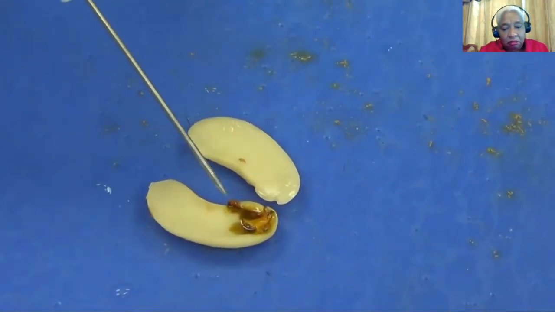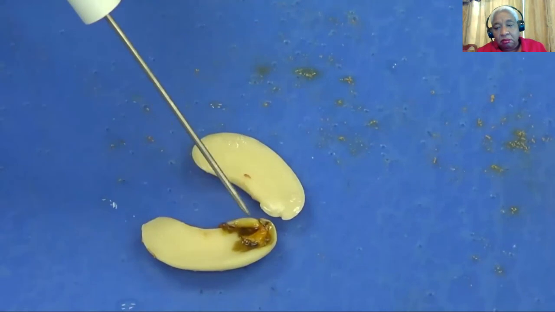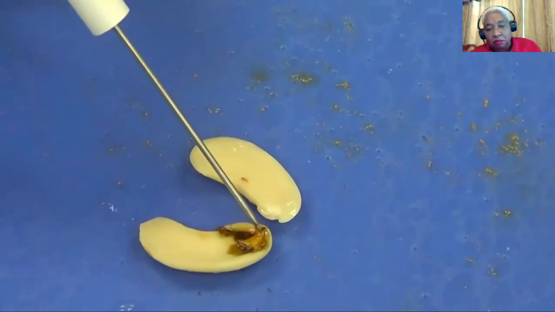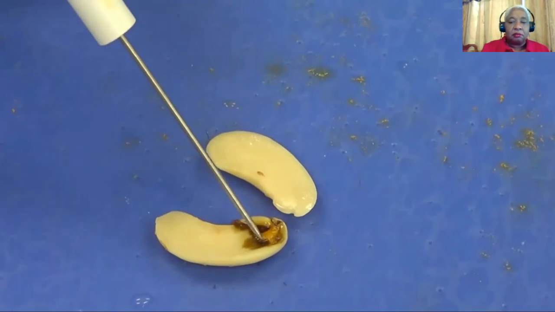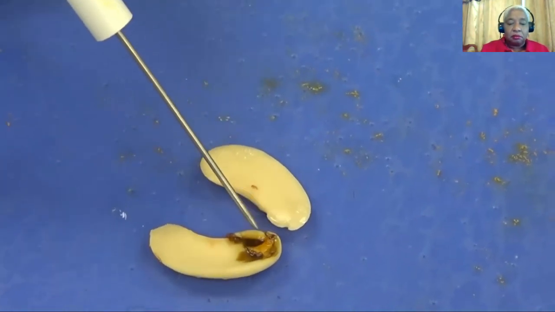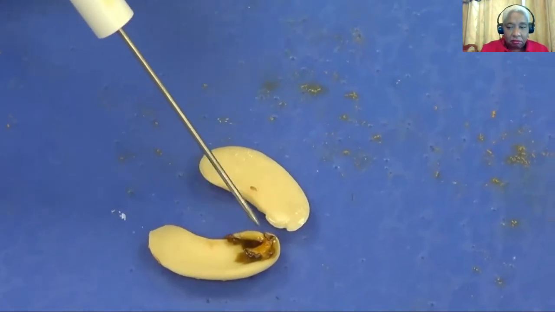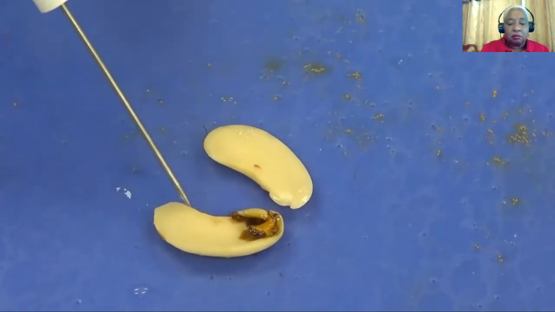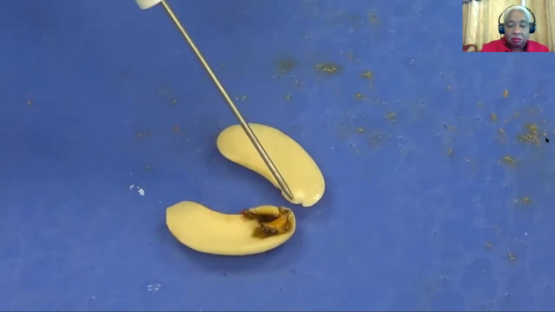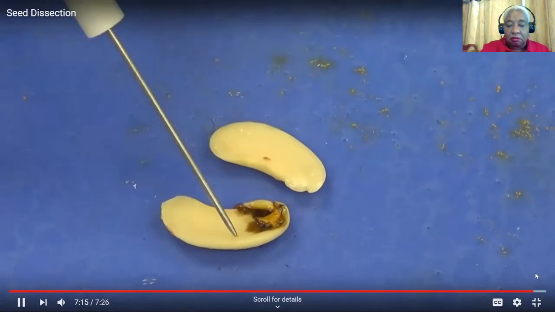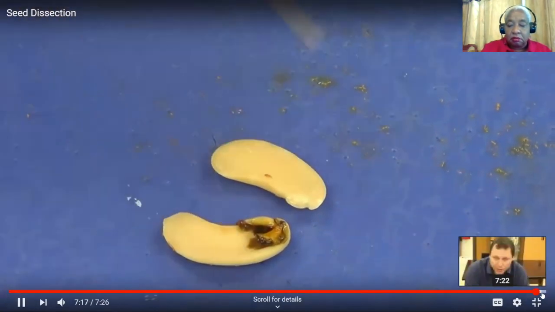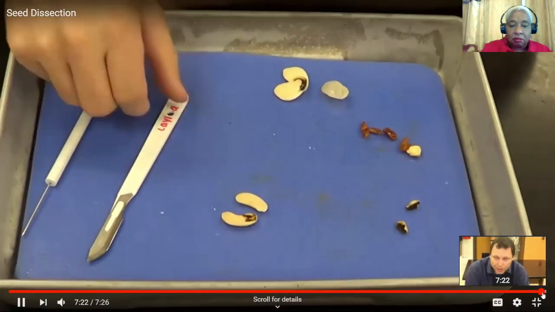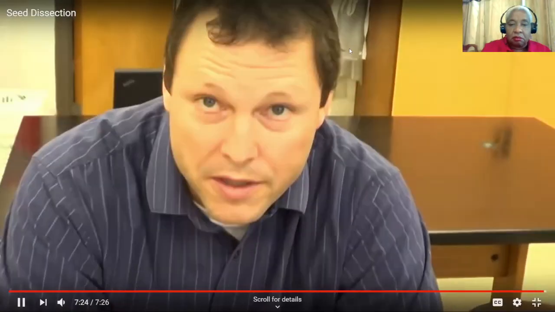And if we look in here, you can see the embryo right here. Here's the embryo, and then you can see the top part of that embryo right there, that epicotyl or plumule. And then the middle third is going to be the hypocotyl, and then the lower third is going to be the radical. And again, all of this other area right here is going to be our cotyledon, all cotyledon, which is going to be our future food for our developing embryo. And that's going to be it for the bean seed dissection.